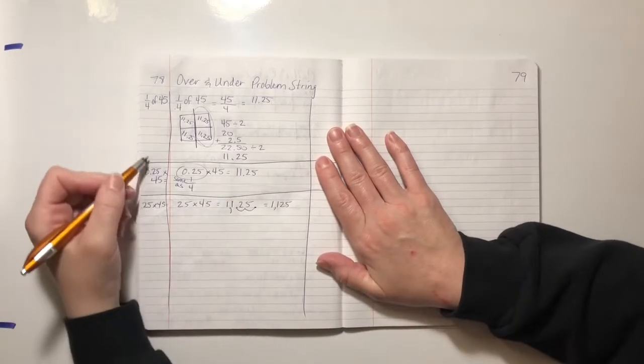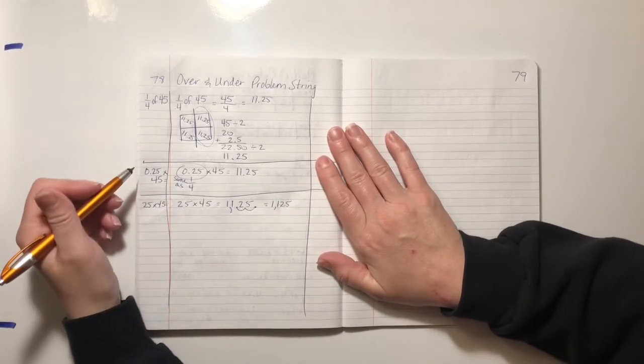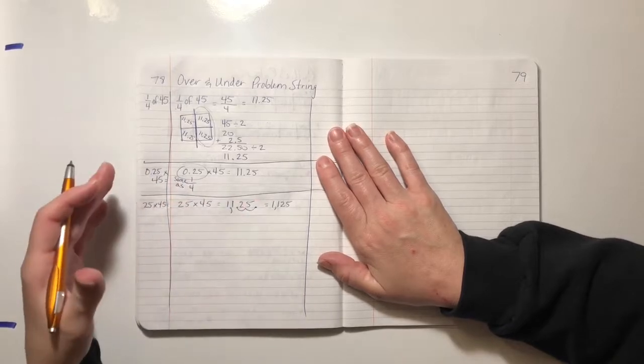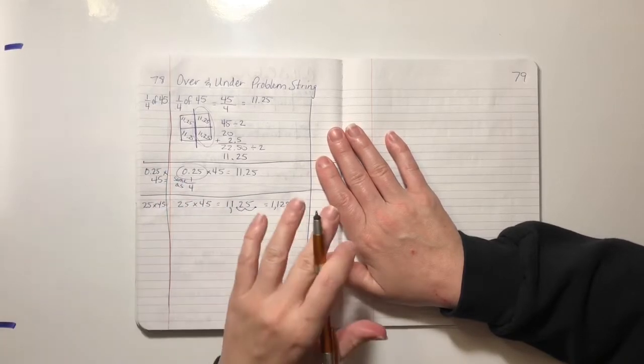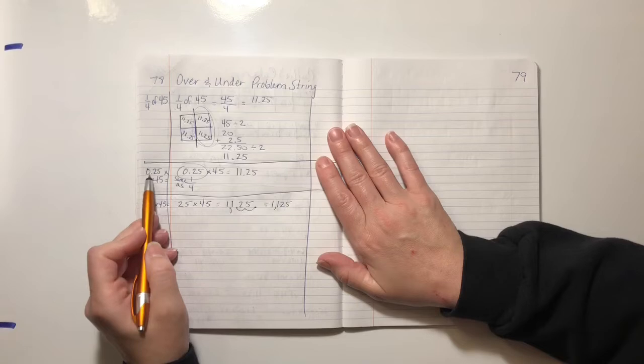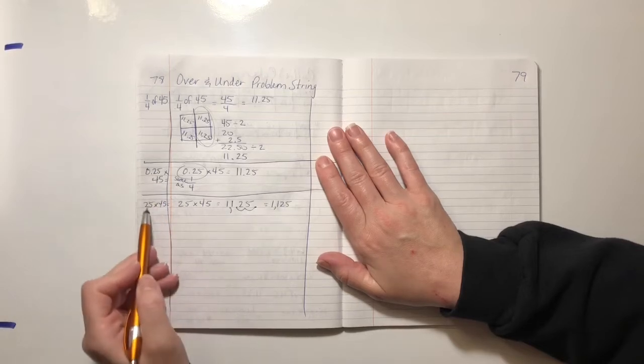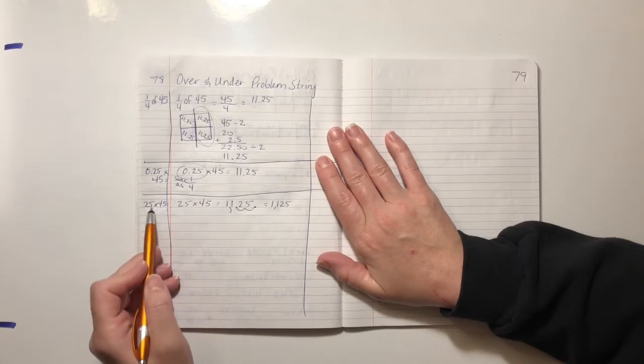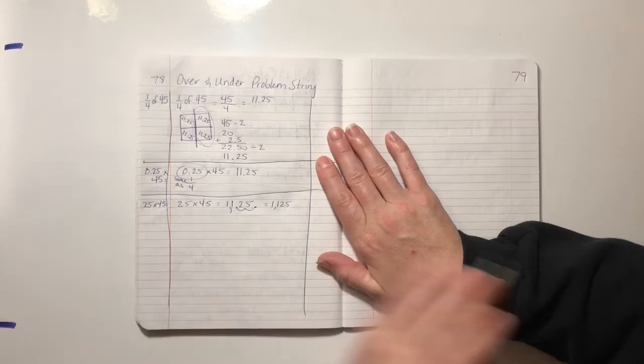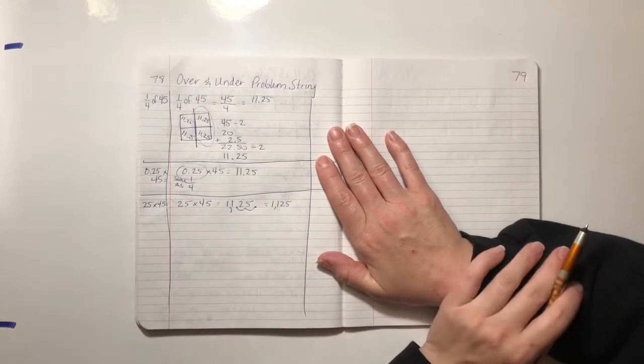And I didn't actually have to do any work. I'm just looking at the relationships between these and what I know about when we multiply by 10 or divide by 10 or divide by 100. So this is in hundredths, so it's divided by 100. So therefore, this one is 100 times more, and that's why that decimal place moves.